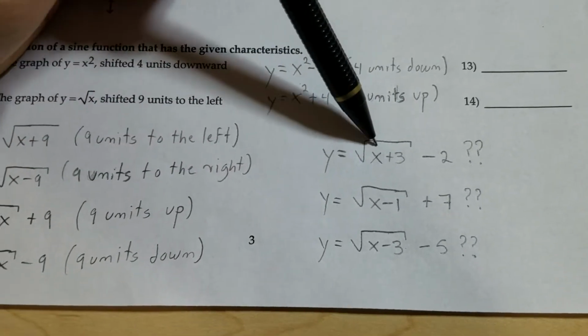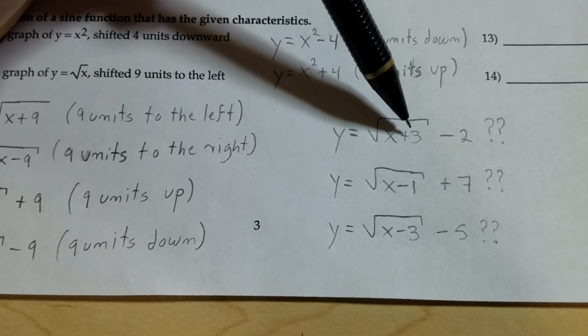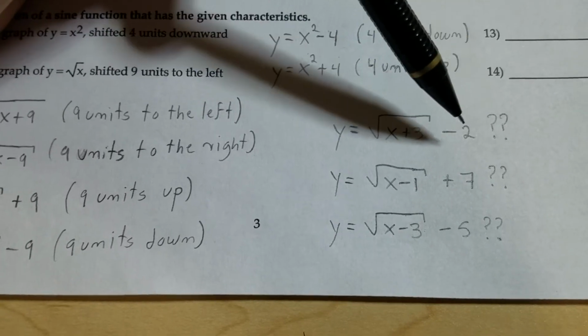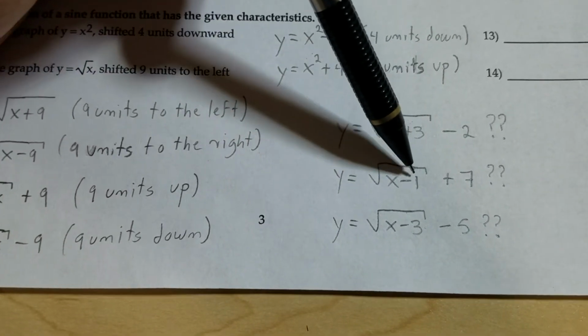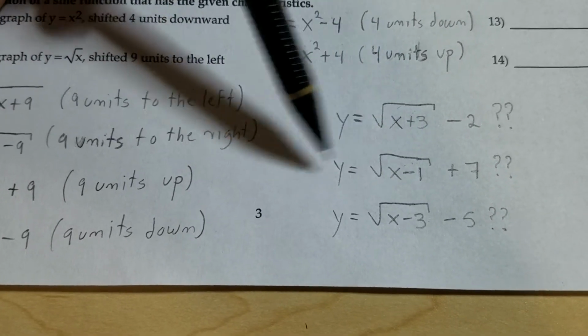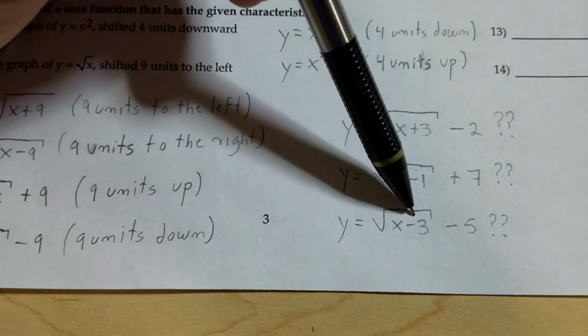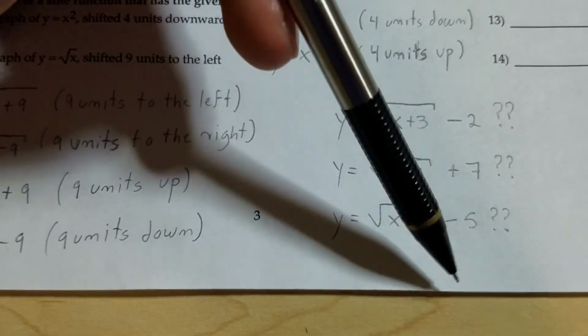If I have a positive number inside of the radicand, that means 3 units to the left, and then 2 units down. If I have a negative 1, that means 1 unit to the right, and then 7 units up. This one means 3 units to the right and 5 units down.